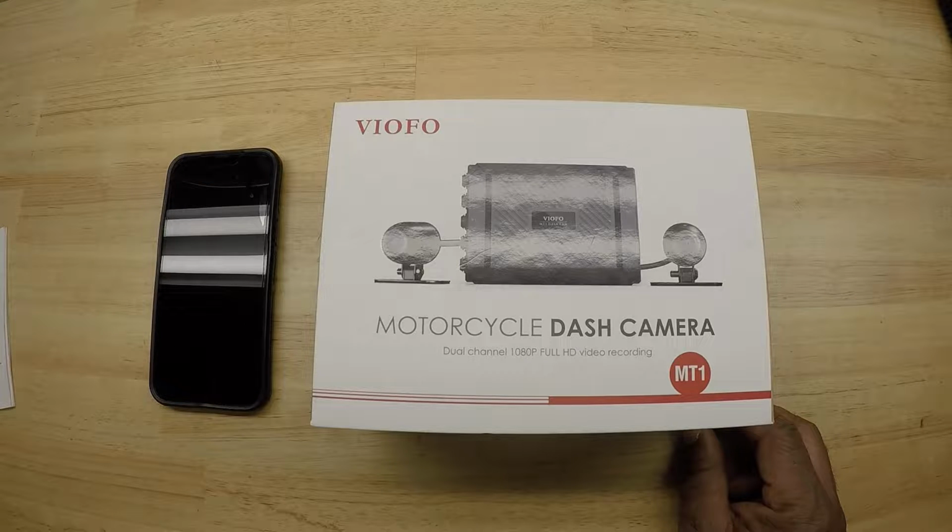This is not going to be a long video, but I've installed the VIOFO motorcycle dash camera on my 2016 Honda Goldwing. But there are certain settings that you can only change within the VIOFO phone app, like video resolution or recording times, as well as other functions, features and settings that you can only find within the phone app. And the phone app allows you to view your cameras in real time.